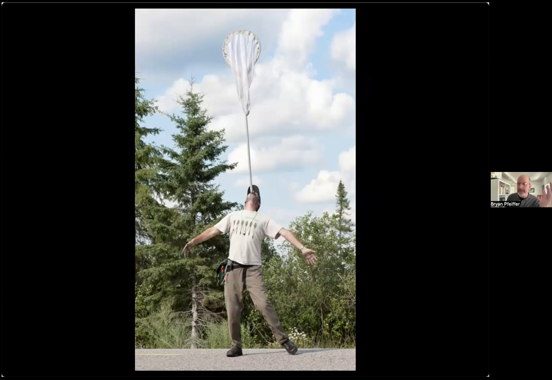Like a lot of us, if you're carrying nets and a phone, you have decisions to make. Do I want to try and net this thing and photograph it, or do I want to just photograph it, do my best, and not try to catch it? It varies by situation and butterfly.